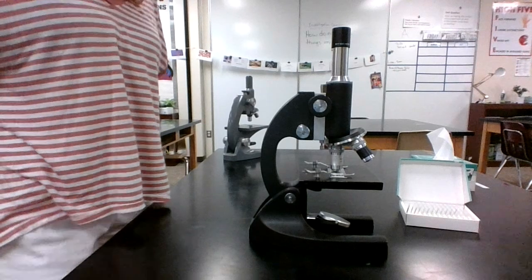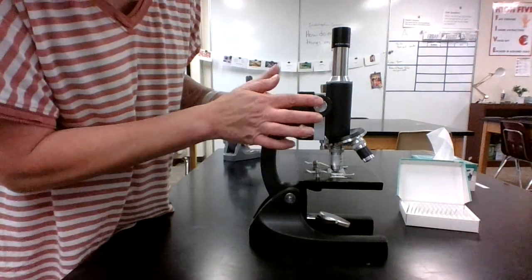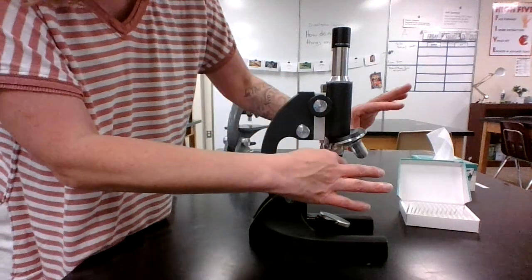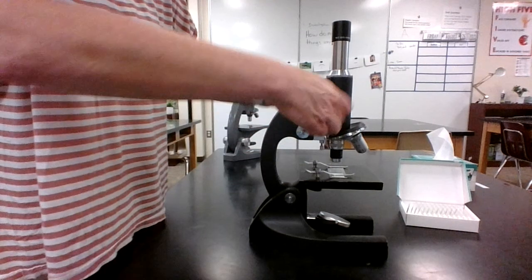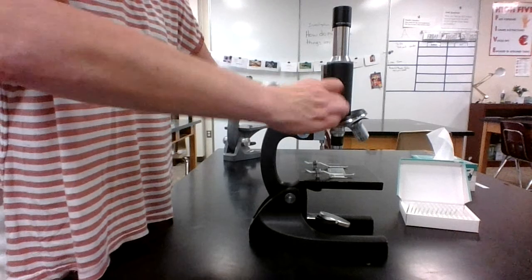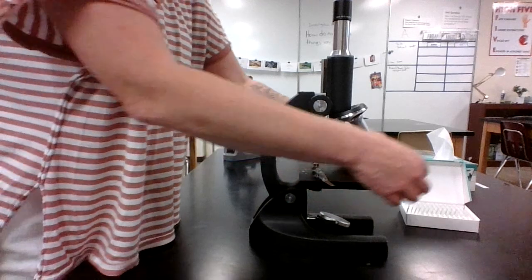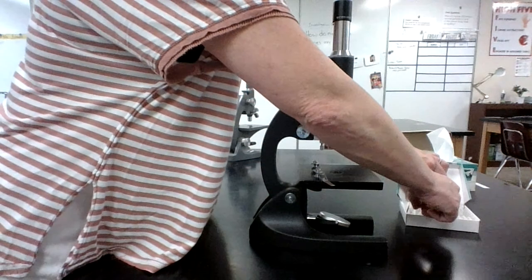It's time for me to clean up. I first want to remember I can't use this coarse adjustment when the high power is down. So I need to switch back to my low power. I need to raise it up nice and high just so I don't have to worry about hitting it and it's ready for the next person. Take my stage clips off and remove my slide, putting it back where it belongs.